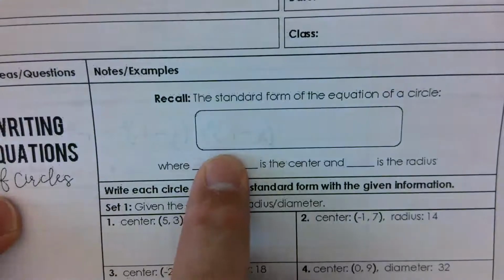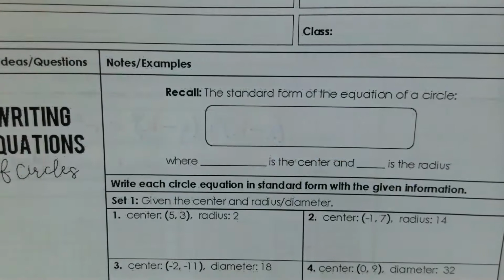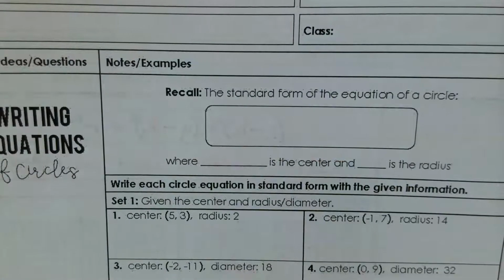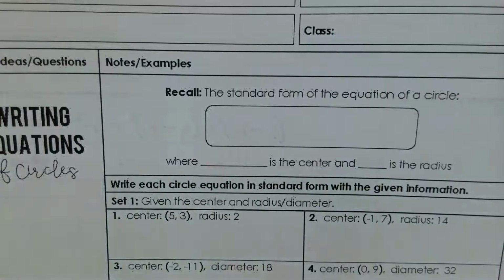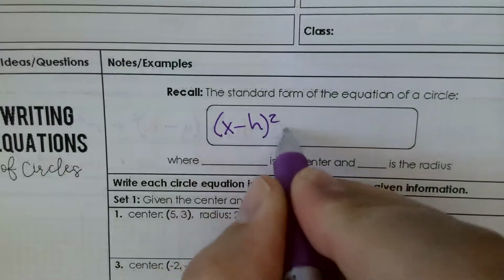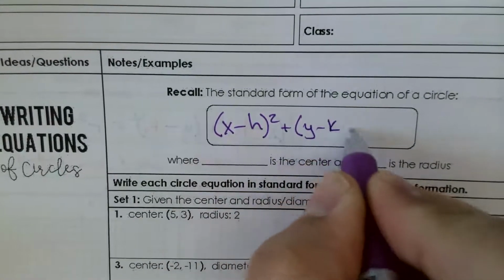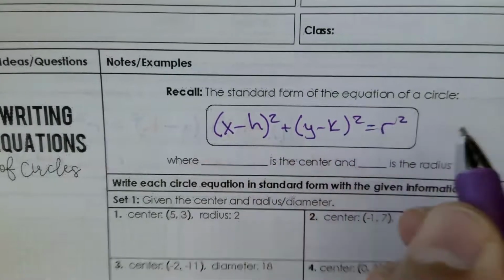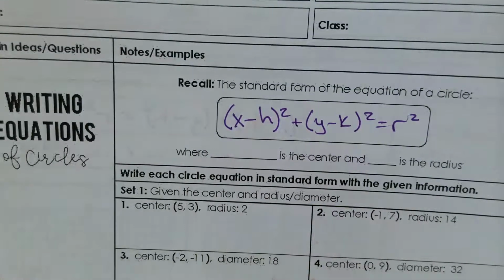Okay, flip to the second page, the next page after this, please. And in that top box, write the same equation again. It's exactly the same thing. Really dig it into your brain as you're doing it. It's the second time you're writing it. Think about from that what the center is and what the radius is.